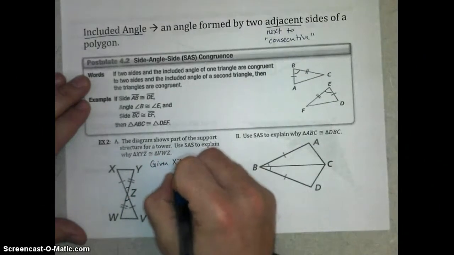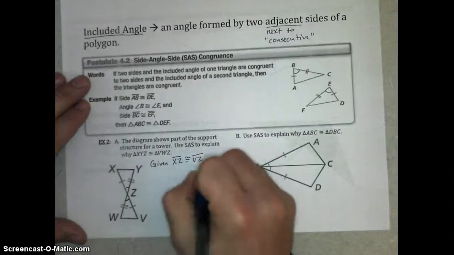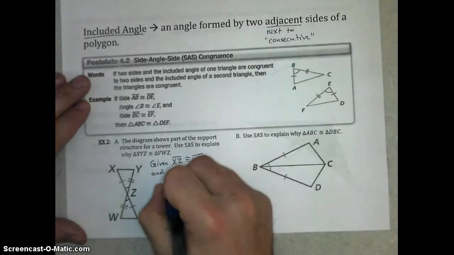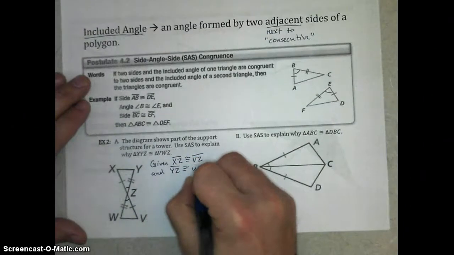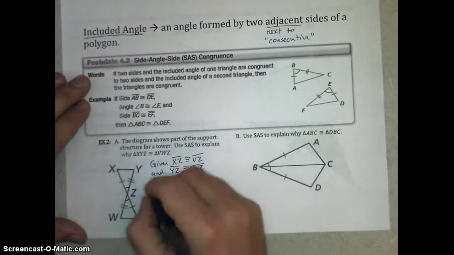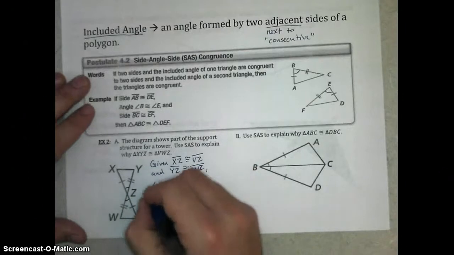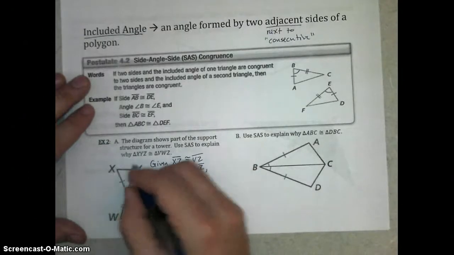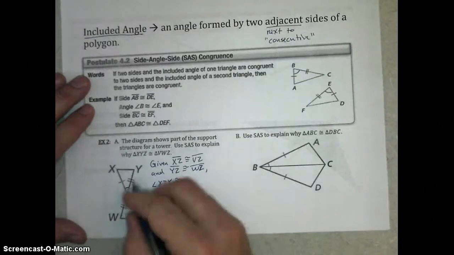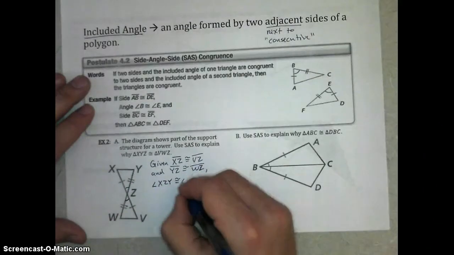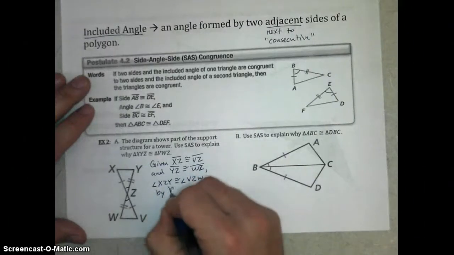Given that segment XZ is congruent to VZ and segment YZ is congruent to segment WZ, angle XZY is congruent to angle VZW by the vertical angles theorem.